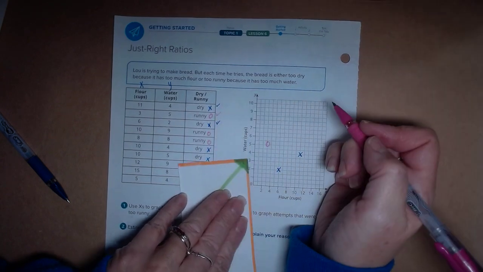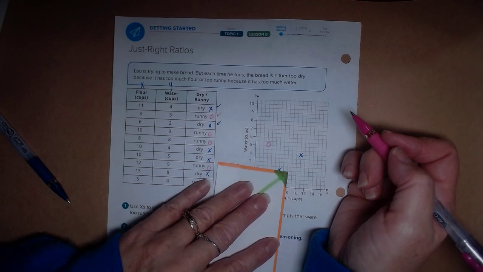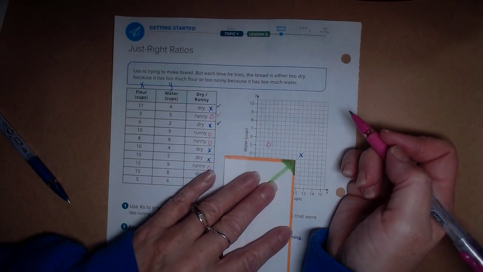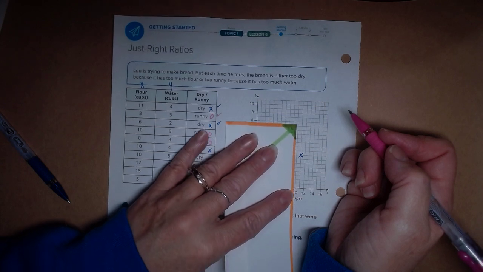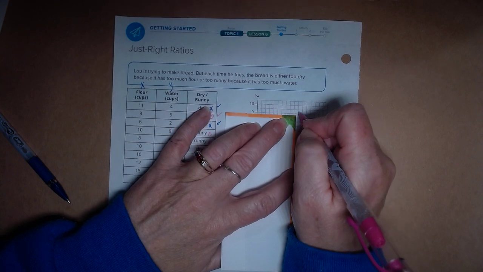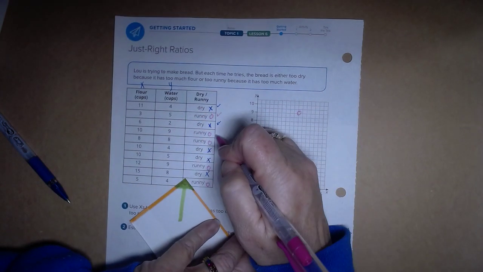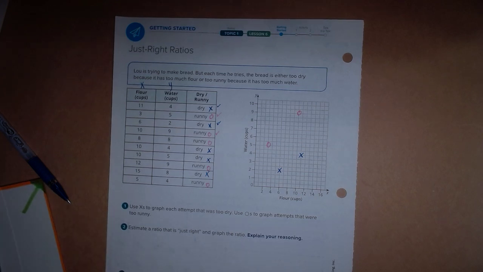I did that one. 10 cups of flour, 9 cups of water. Come over to the 10 and up to the 9. And I'm going to put a circle right here. And I did that one. Okay, so I'm going to pause the video. You're going to pause. You're going to fill out the rest of yours, and we'll check back in a second.